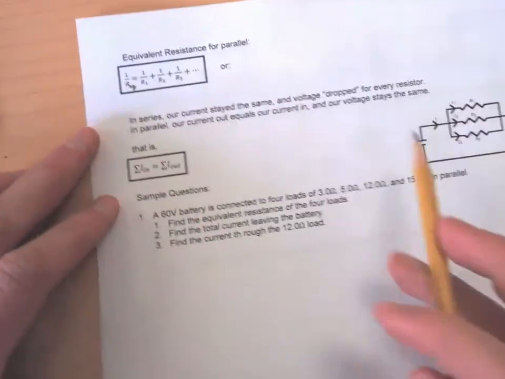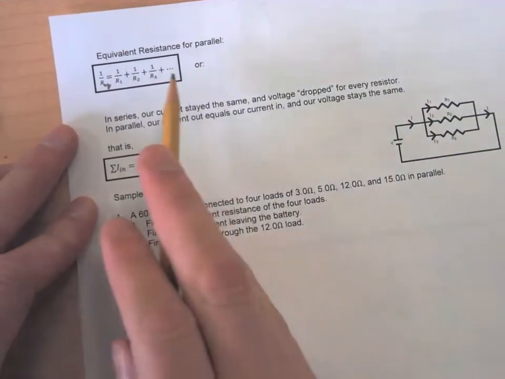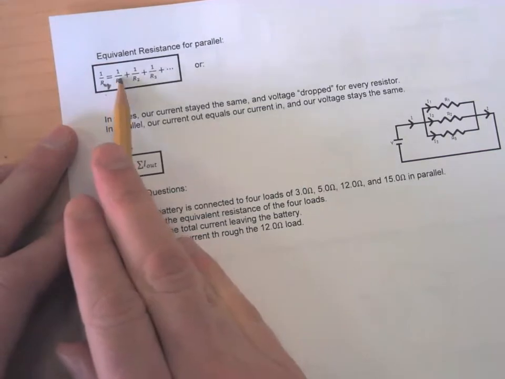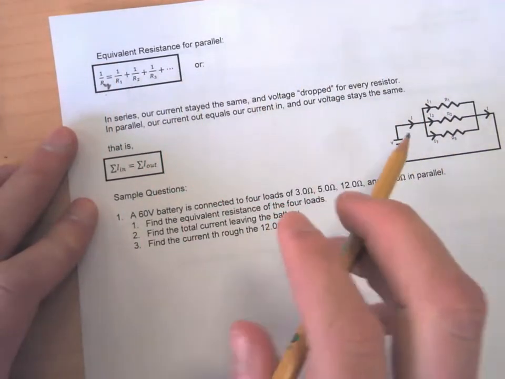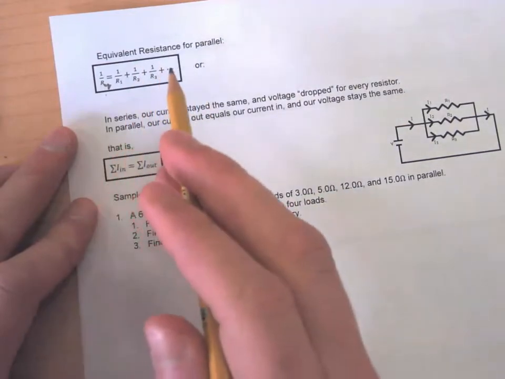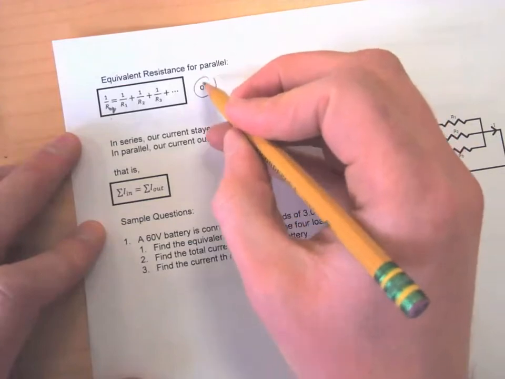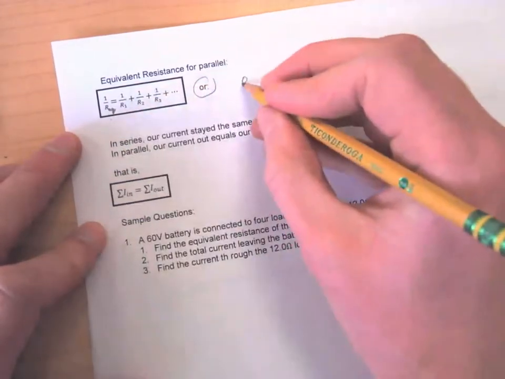For a parallel circuit, say like this one, with 3 resistors, 1 over the equivalent resistance is equal to 1 over R1 plus 1 over R2 plus 1 over R3, and however many there are. That's why it goes dot, dot, dot. Here, I find a more useful equation than this one. What is Req?